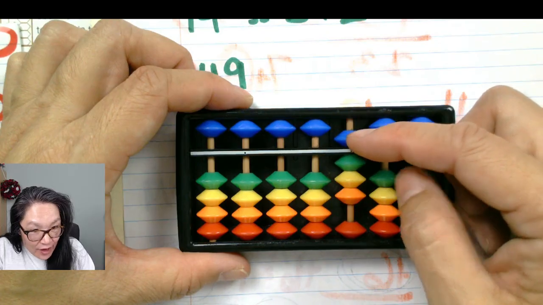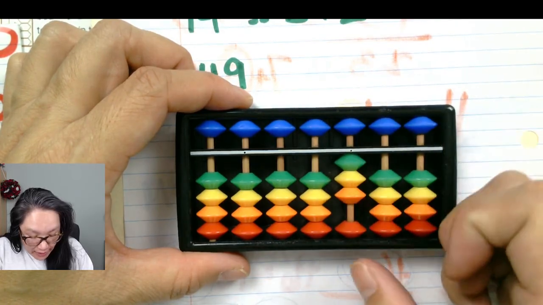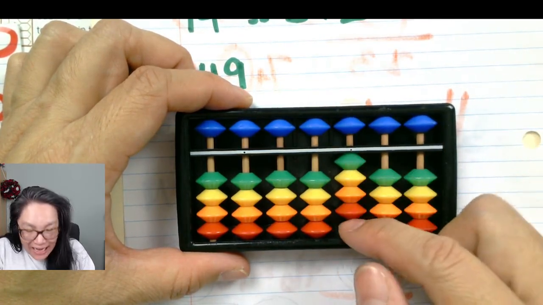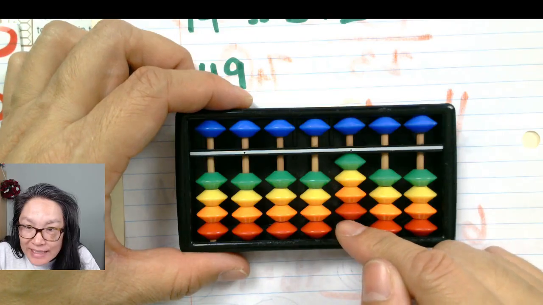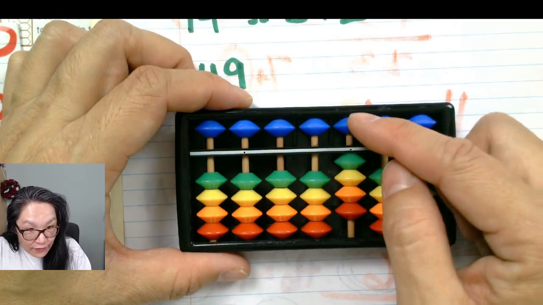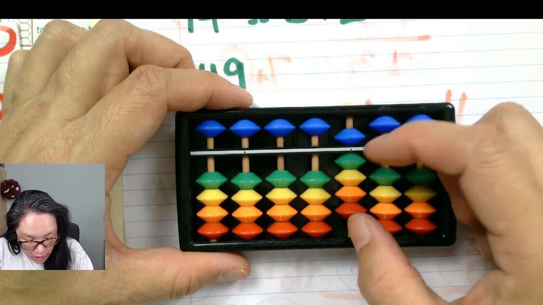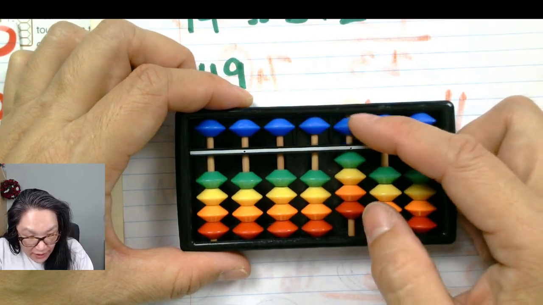When we add the 5, now we have 8. When we have 4, 1, 2, 3, 4, I know what 4 looks like. This looks easy. But now the question is what happens when we add the 5? Adding the 5 is now 9. So here's 4 plus 5 is equal to 9.